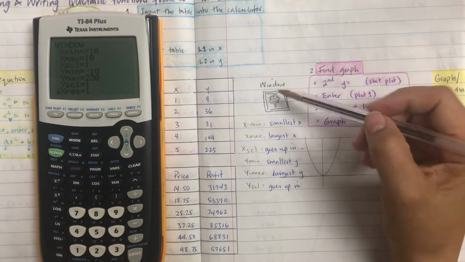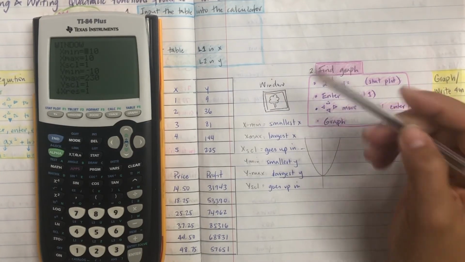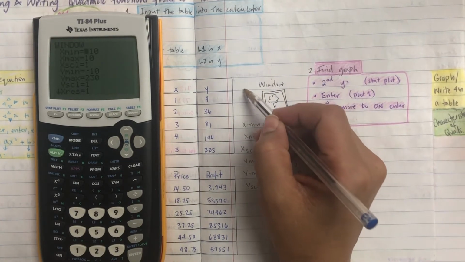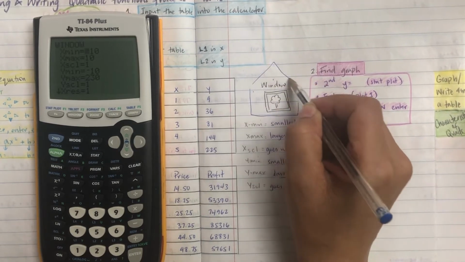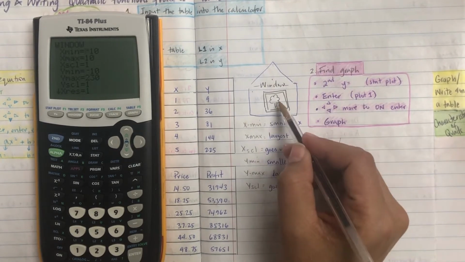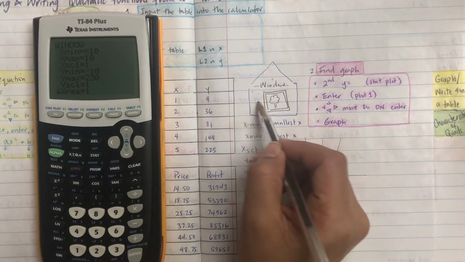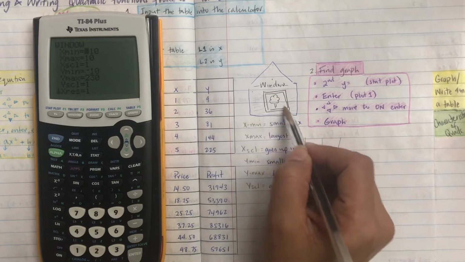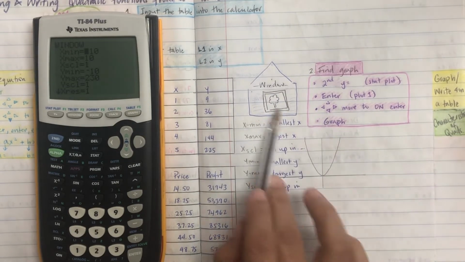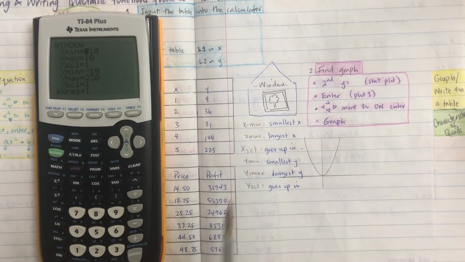So again, you can make the window be what you see. So if this is your house, it's going to be a rather small house. If this is your house and this is how big your window is, you can't see anything else that's happening outside this window. You can't see anything else but what's in your window. And that's why you have to control what you're telling the calculator to see.